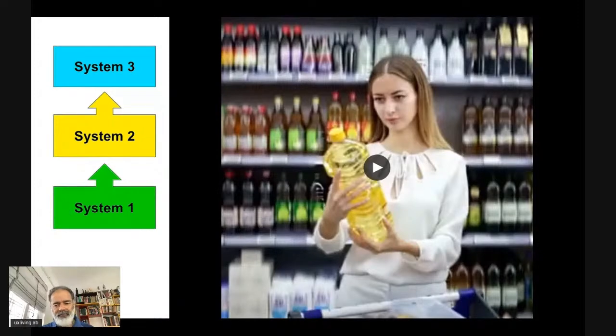What is System 3? She's visualizing the usage of this product. Think about it: I can use this product for the breakfast I'm going to prepare tomorrow morning. This will be good, and it's a tasty thing for my kids. So she's visualizing the usage. In System 1, she's attached to that brand. In System 2, she's analyzing the specification.